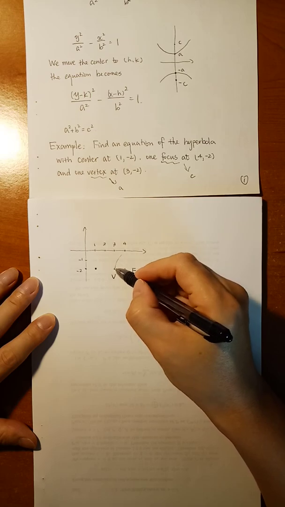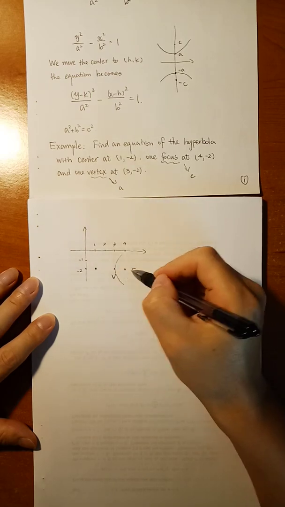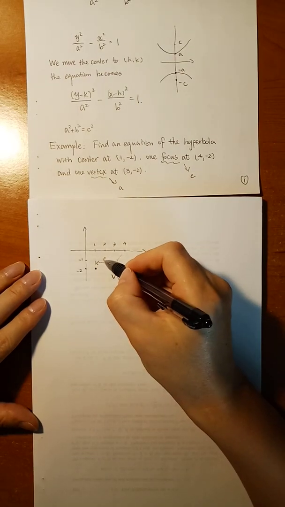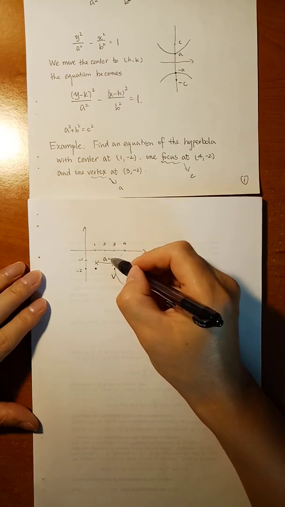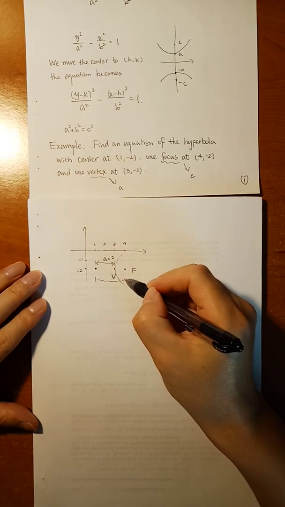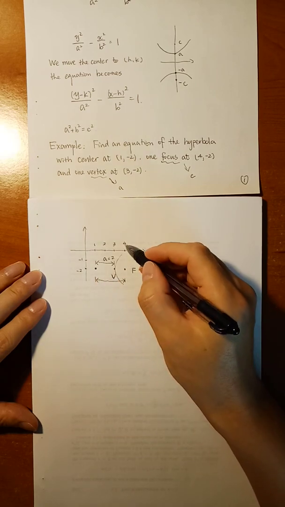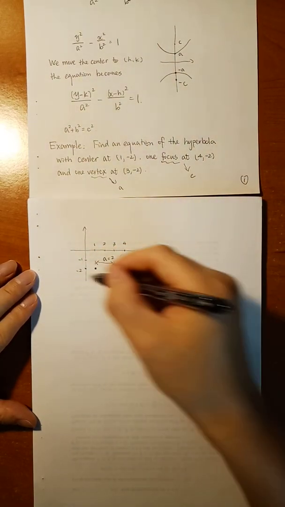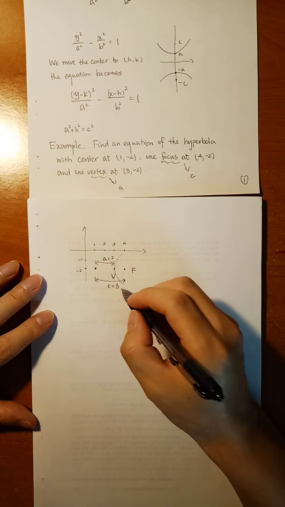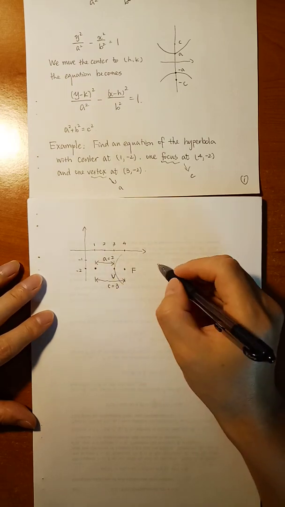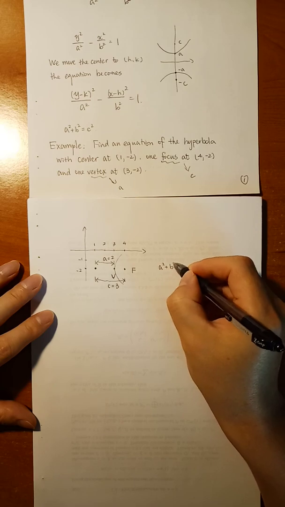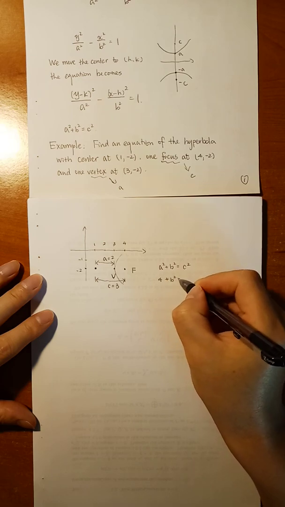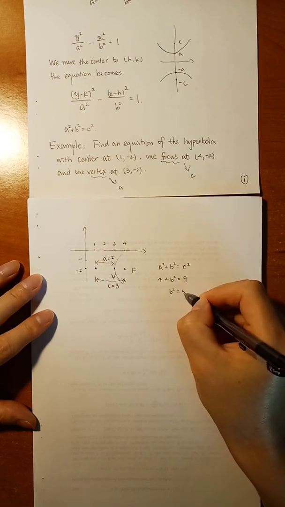When I have the vertex, it looks like this. The center is here. Then what is a? a is the distance between the vertex and the center. This is a. 3 minus 1 is equal to 2. What is c? c is the distance between the center and the focus. 4 minus 1, 3. Okay, it's horizontal. x comes first. And c is 3, a is 2. So a squared plus b squared is equal to c squared. 2 squared plus b squared is equal to 3 squared, 9. So b squared is 5.